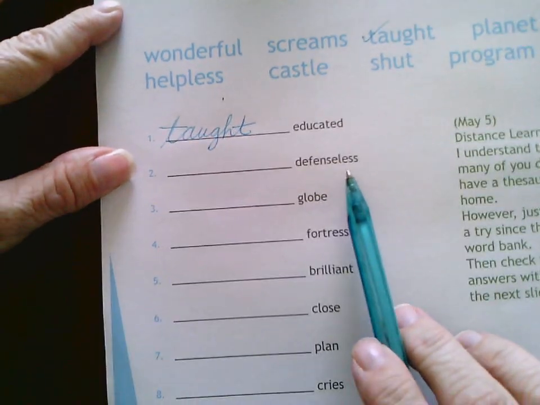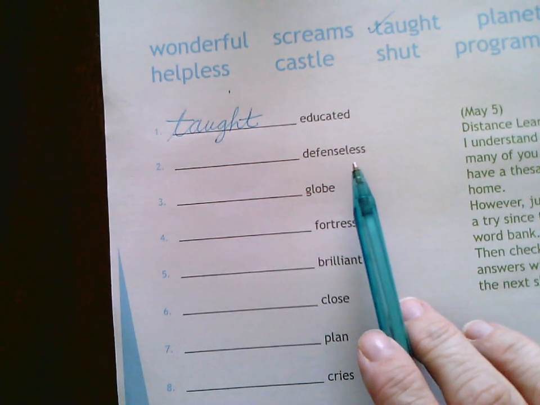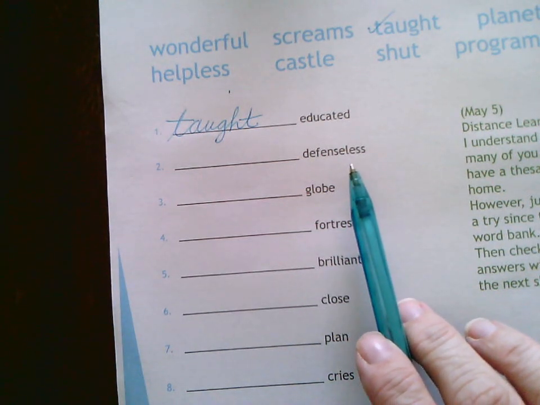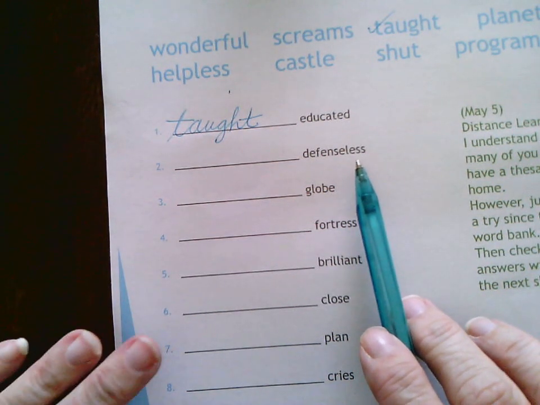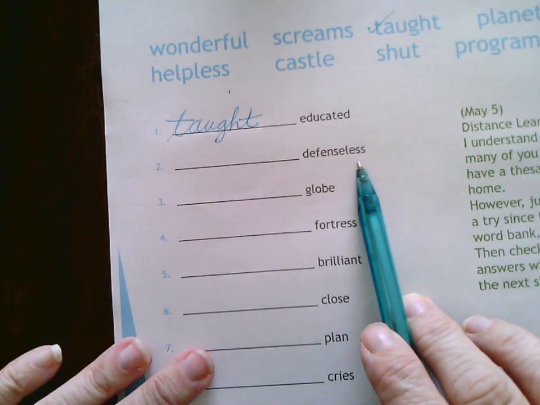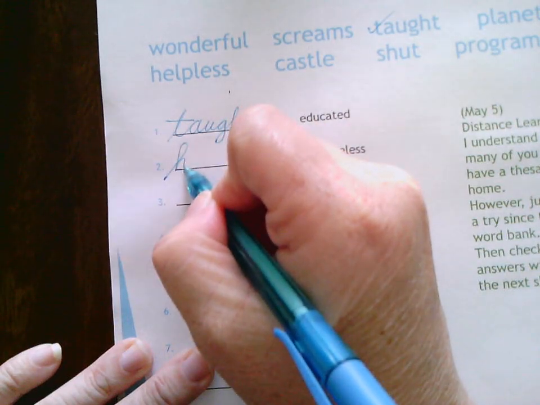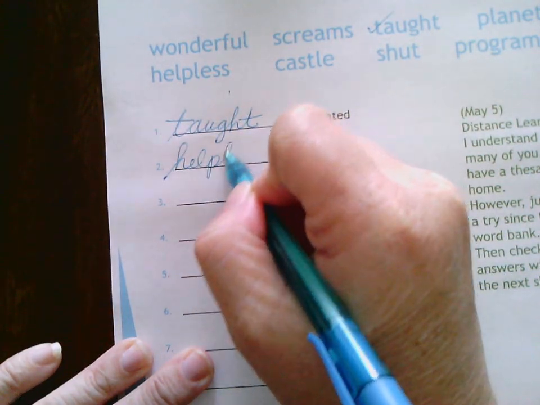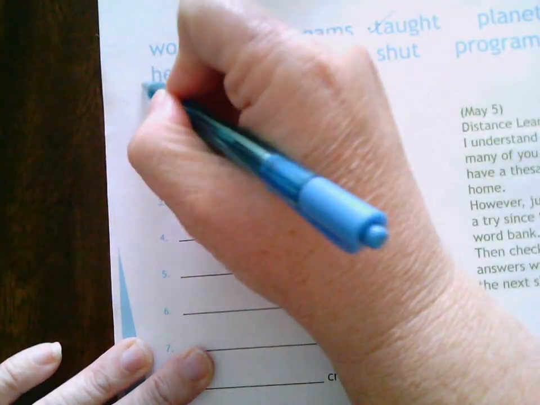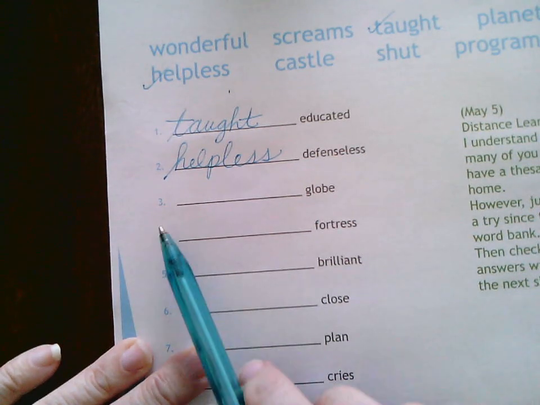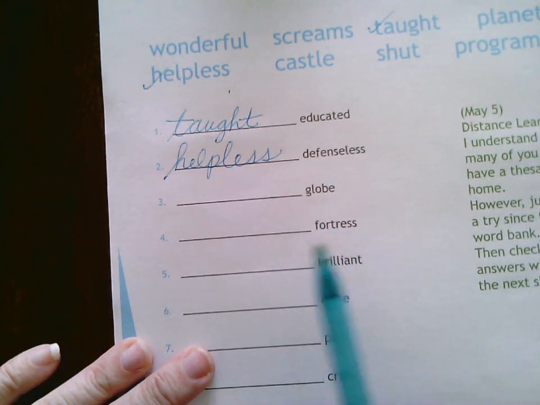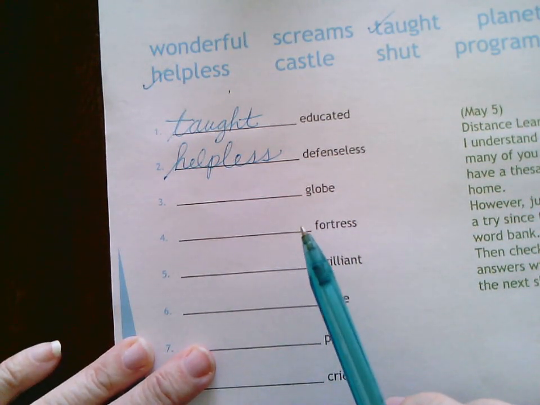Number 2 is defenseless. What word would a thesaurus give me for defenseless? If you're defenseless, you are actually helpless, without help or without defense. Number 3, a globe.